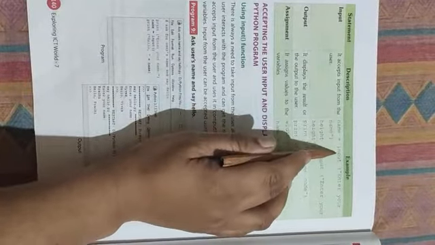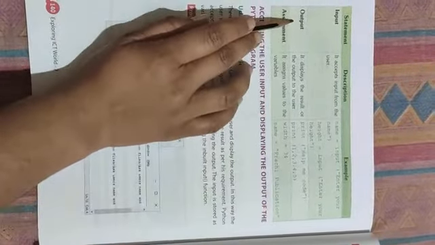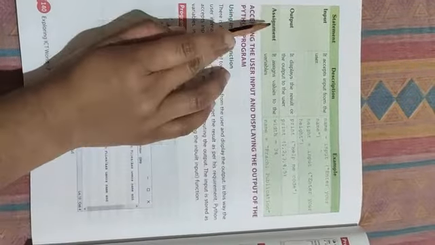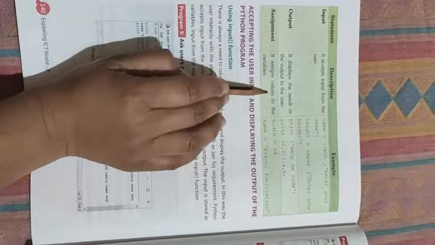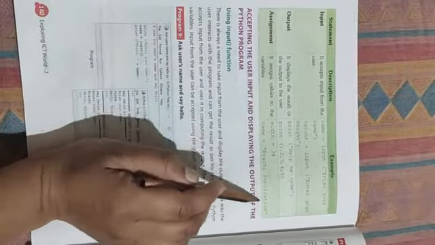Name equal to input, enter your name. Then height equal to input, enter your height. And then output, which helps display the result to the user. Print, help me code, print 1, 2, 3, 4, 5. Then assignment, which assigns values to the variable. Width equal to 34, this 34 is assigned to width. Name equal to, this is assigned to name.